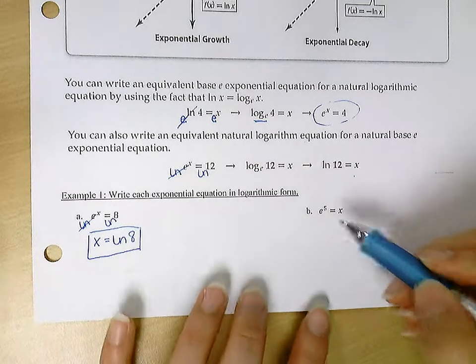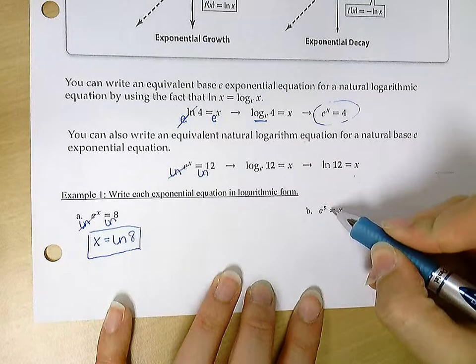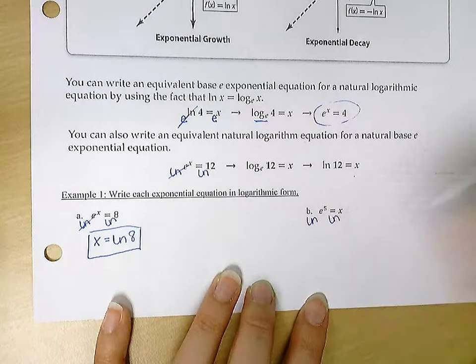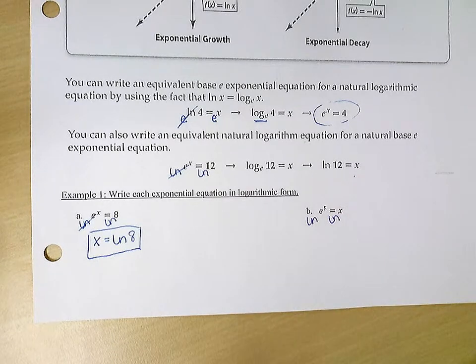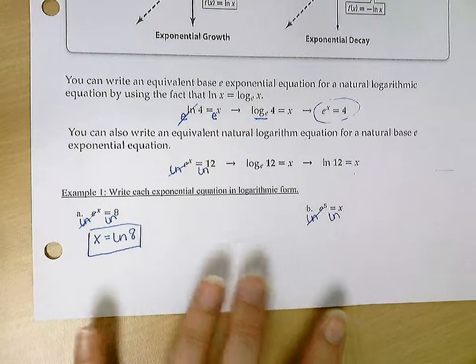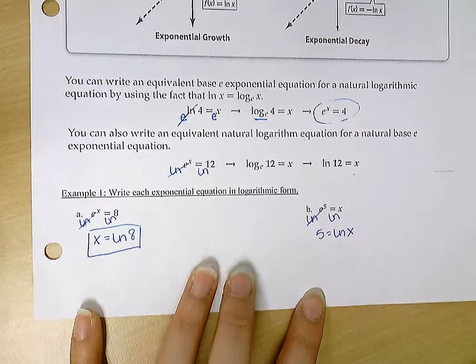For letter B, we want to do the same thing here. We have an exponential. Since it's e, we bring in the natural log instead of log base like 5, like we were doing before. We want to take the inverse of e, and that's the natural log, so it cancels out. So we have 5 is equal to the natural log of x.